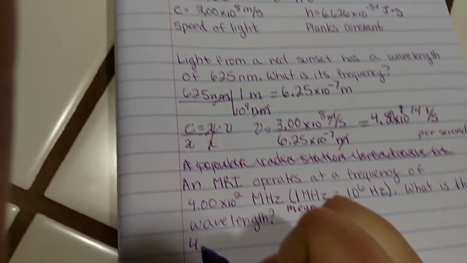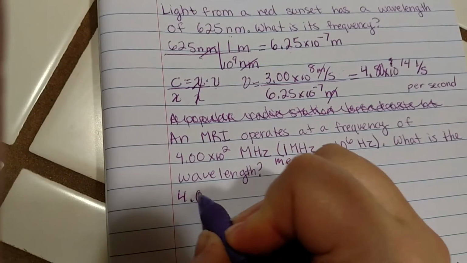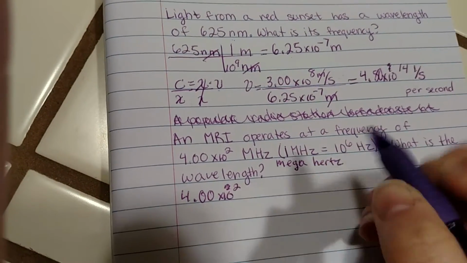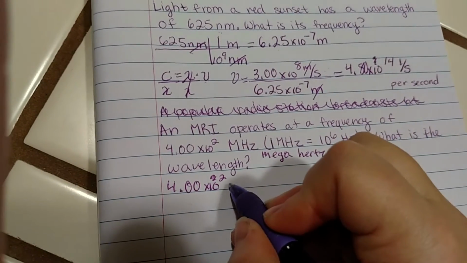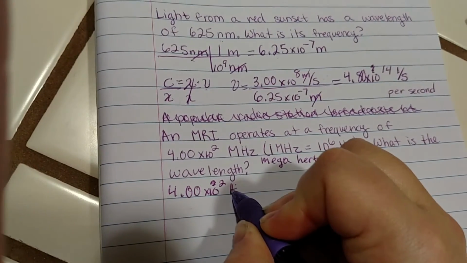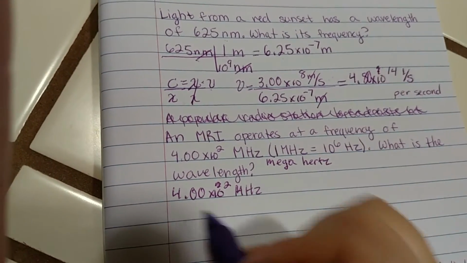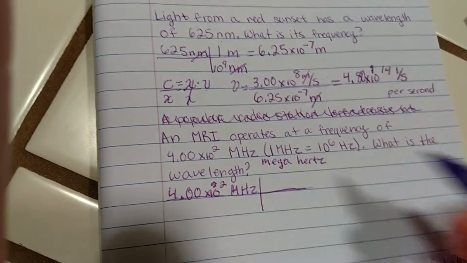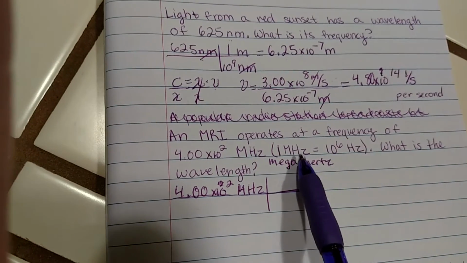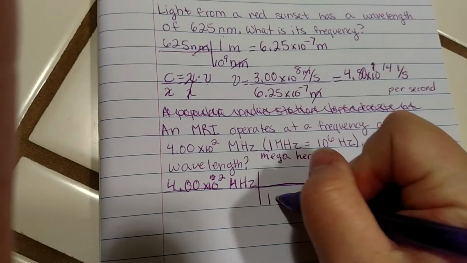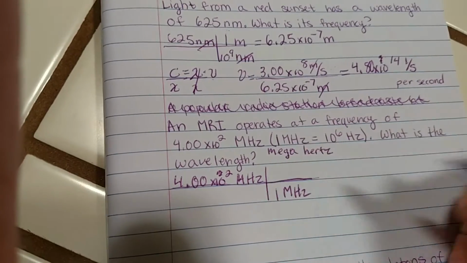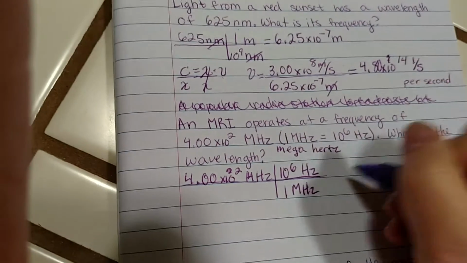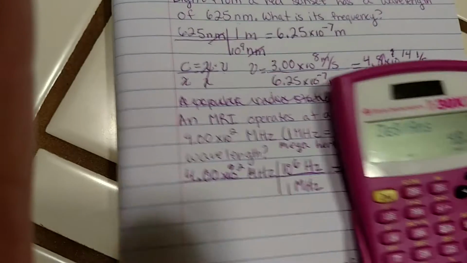So we have 4, sorry again for the video, it's not my best quality. I'm having to hold this thing. So 4 times 10 to the second megahertz. And we want to convert that into 1 over seconds. So 1 megahertz is equal to 10 to the 6th hertz. So we can convert that.